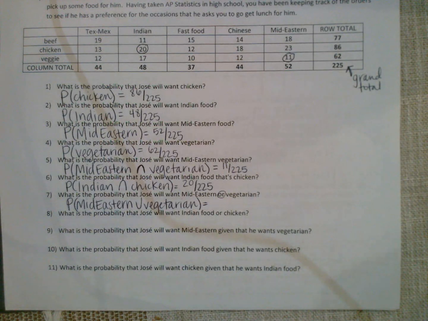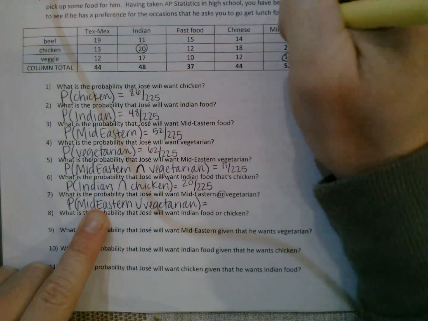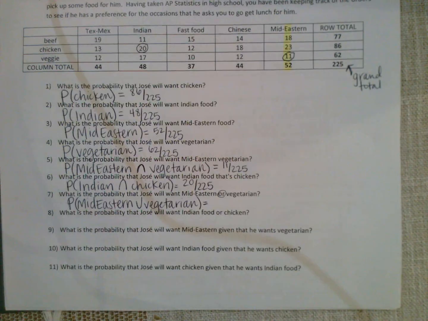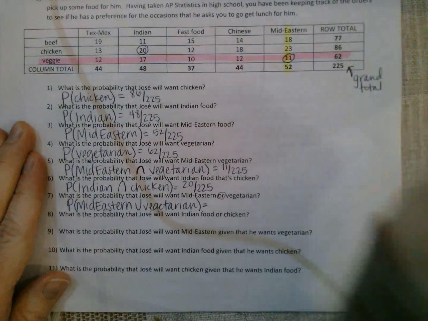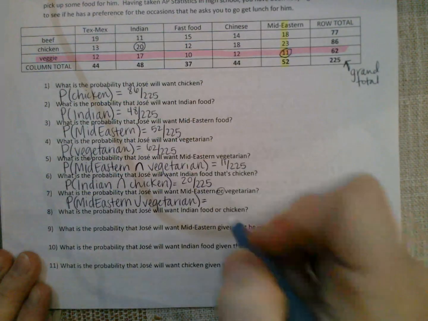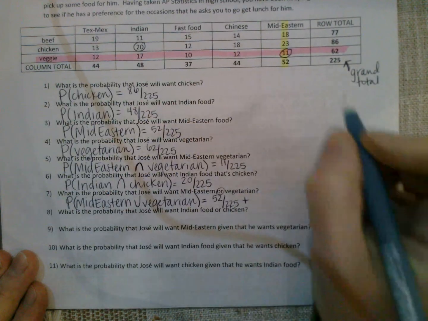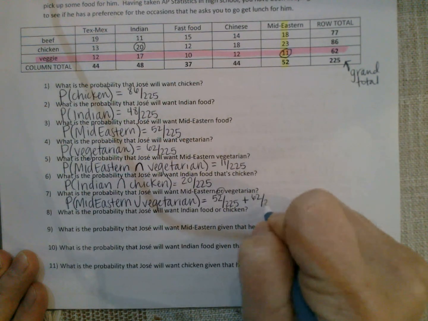I'm going to show you this with highlighters because I think it illustrates how or formulas work really well. I'm going to go to all of the Mideastern options and highlight that column, which is a total of 52. And then I'm going to go to my vegetarian row and highlight the whole row, which has a total of 62. And so initially we might think, oh, we're going to add 52 out of 225 plus 62 out of 225.